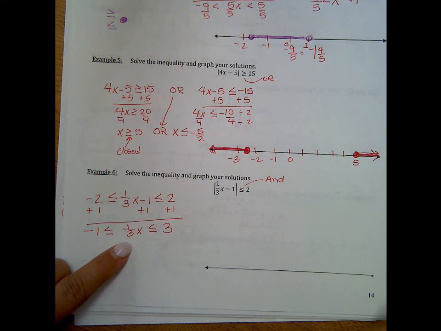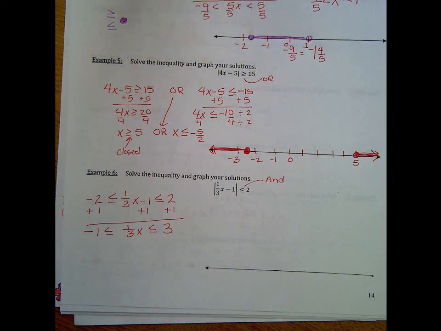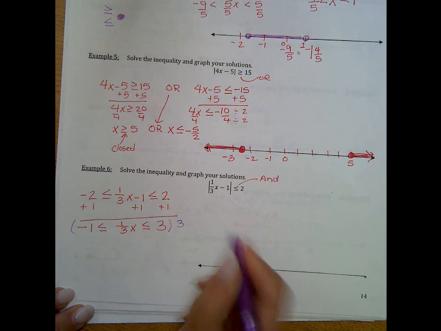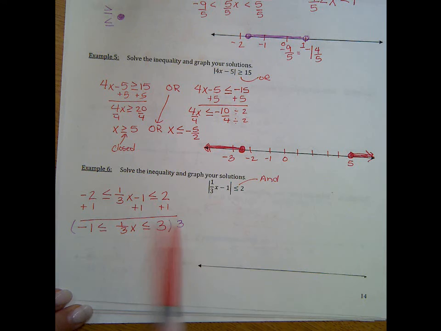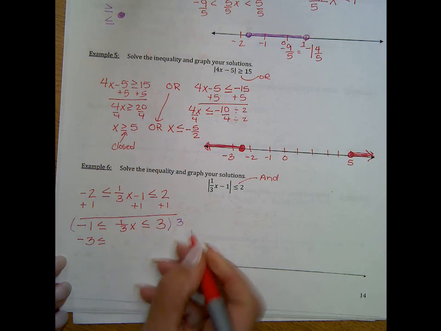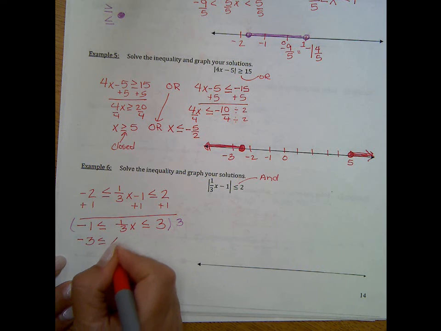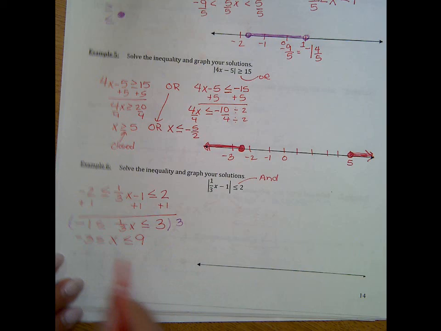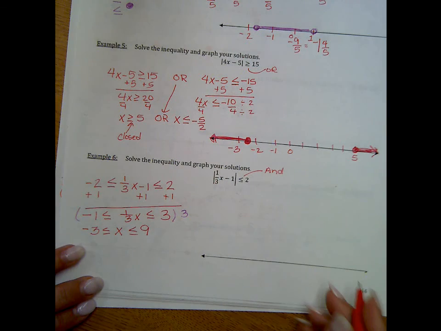Okay, how do I get rid of a 1/3? I basically flip that fraction. I'm going to multiply everything by 3, or 3 over 1. So 3 times negative 1 is negative 3. Less than or equal to 3 times 1/3 x is just x. And 3 times 3 will be 9. So this x should be between negative 3 and 9.